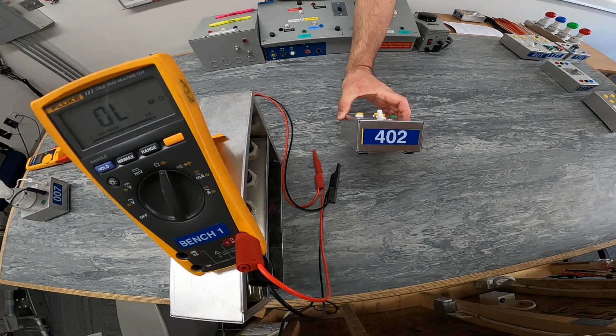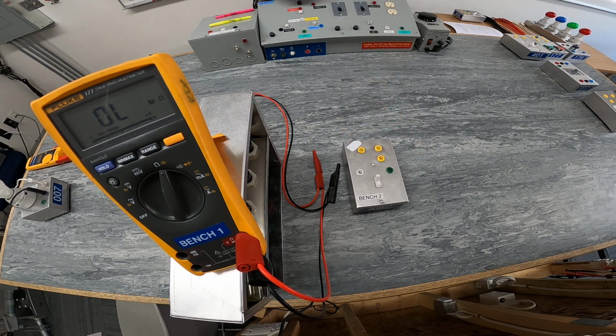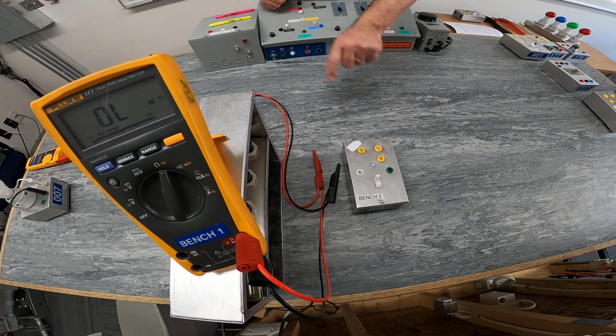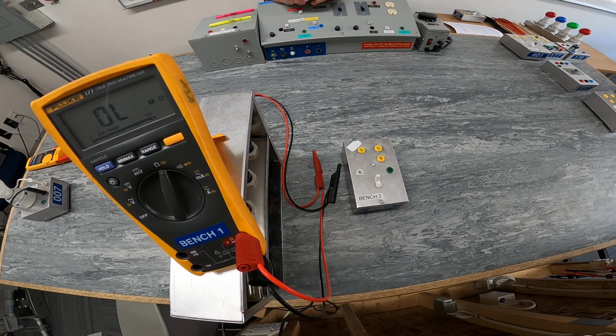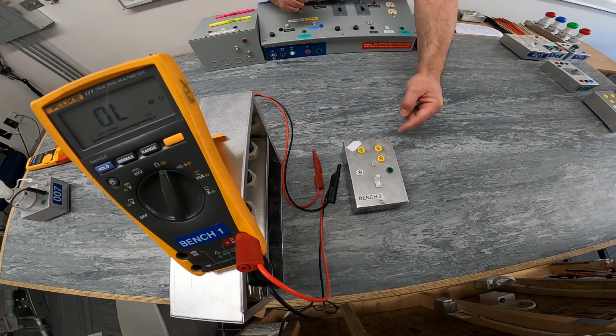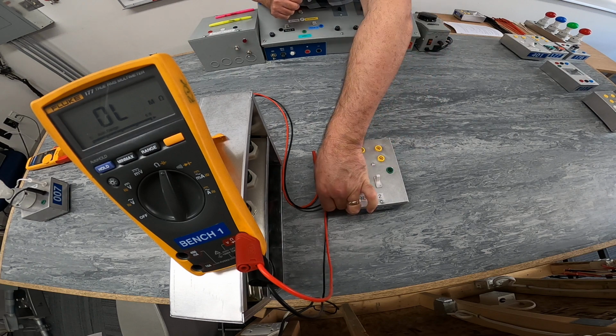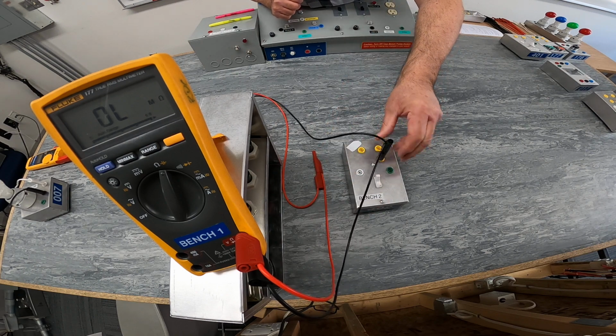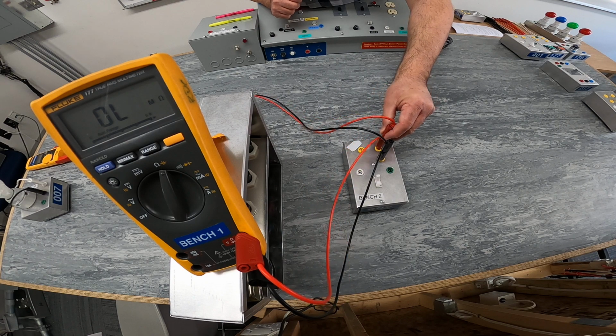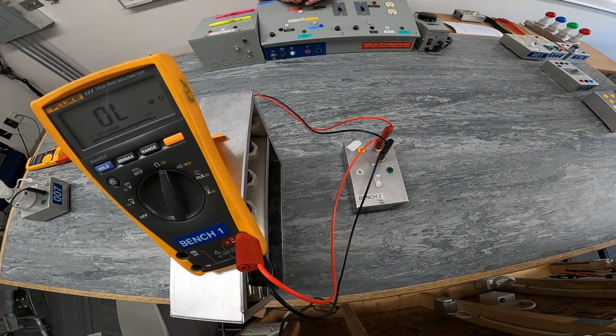Let's work on a 402 switch, and we're only going to be concentrating on typically the yellow terminals, not the green one or the white one. So we're going to figure out, based on these 3 yellow terminals, where connections are made and where there is no connection. So let's just start with these 2 terminals here, the 2 yellow ones on this side, and I'll put one black lead over here and put a red lead over here, and we still see that there is no connection. So this is still an open switch.